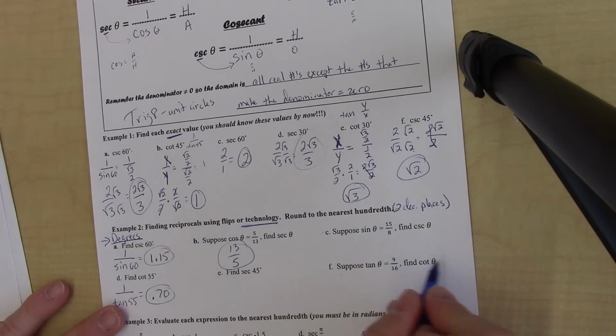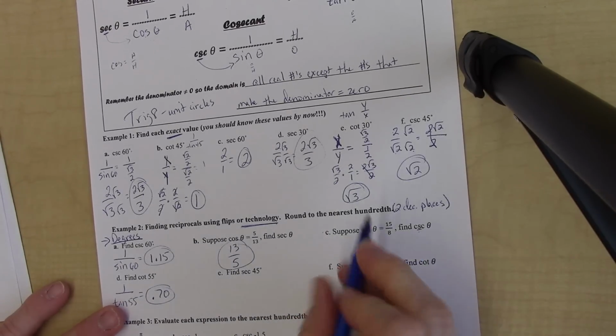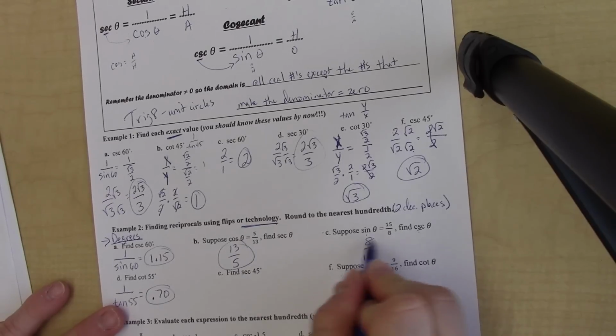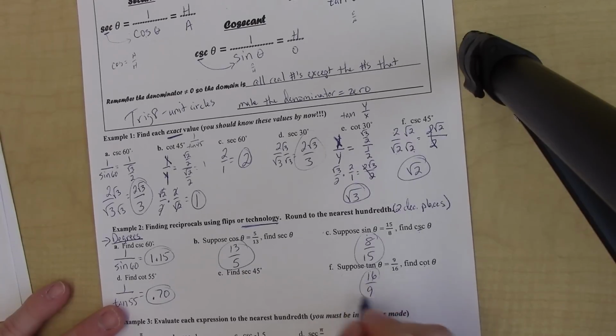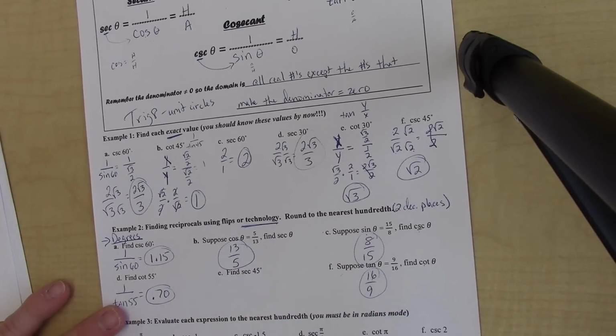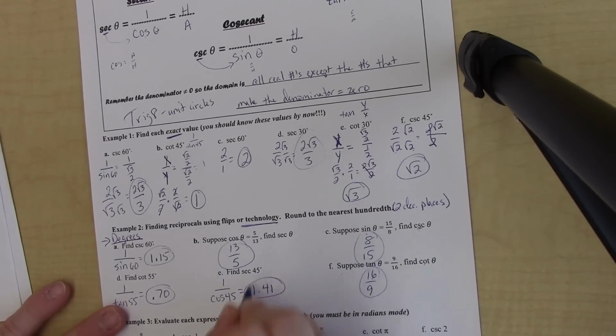Alright, for C and F, I'm going to do this real easy. Sine is the reciprocal of cosecant because that little s in there, so I just flip it. 8 over 15. Cotangent is the reciprocal of tangent, so I just flip it. 16 over 9. I don't even need you to reduce that and tell me it's 1 7/9. Just leave it like that. Secant of 45 is 1 over... Again, go up top. Secant is the flip of cosine, so cosine of 45. Plug that in my calculator, I get 1.41, all done.